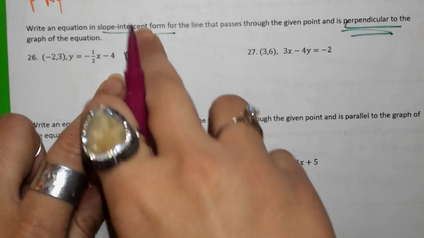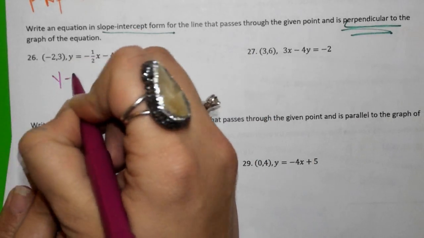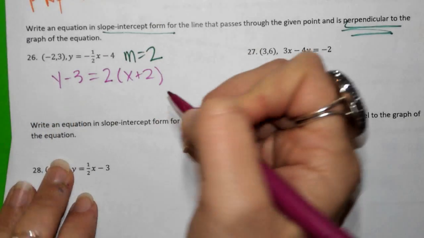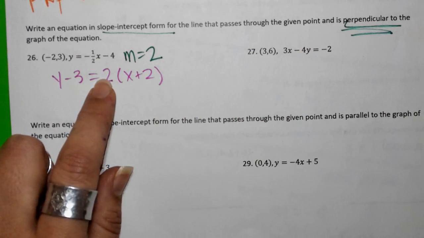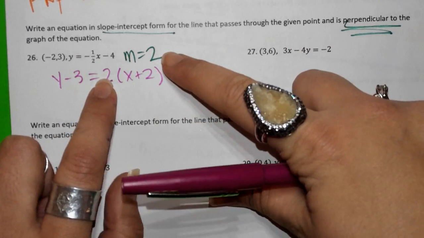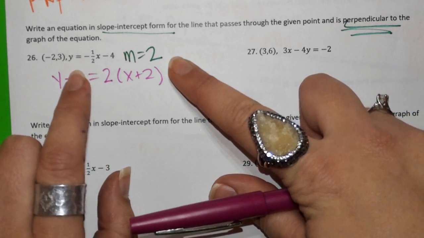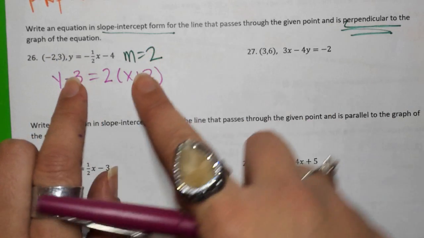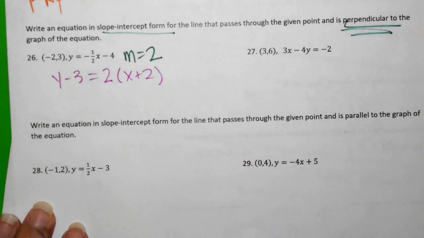Alright, so then we're going to start by writing it in point slope and convert to slope intercept. So we're going to say y minus 3 equals 2 times x plus 2. Now, where did I get this 2 right here from? Our slope. Because it's perpendicular, so it's opposite sign and has to flip. These came from here.